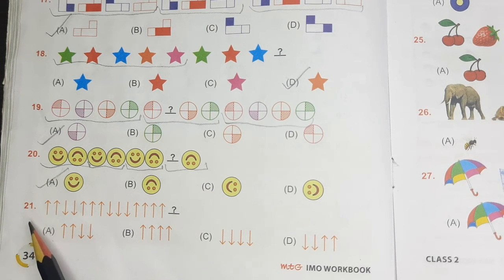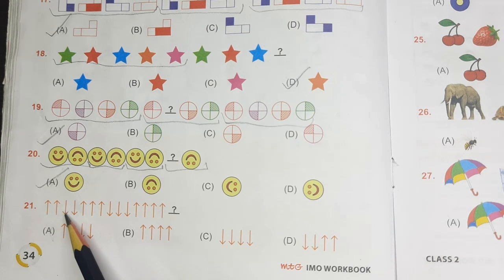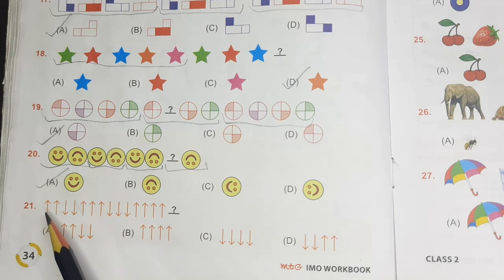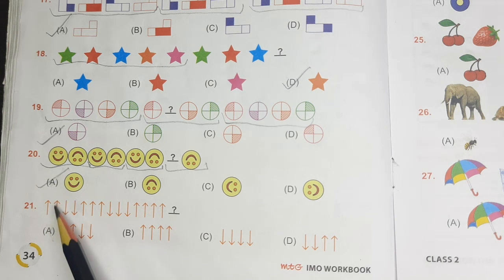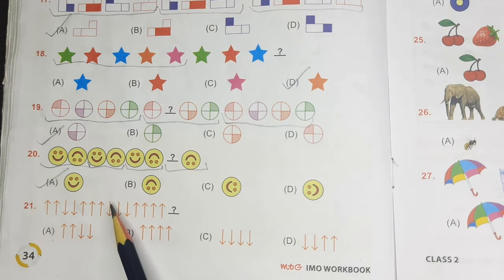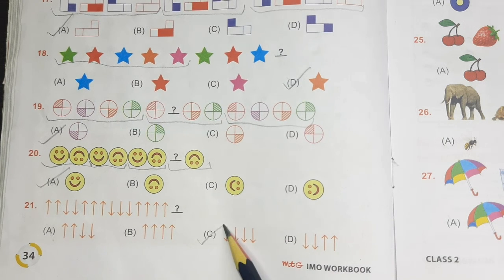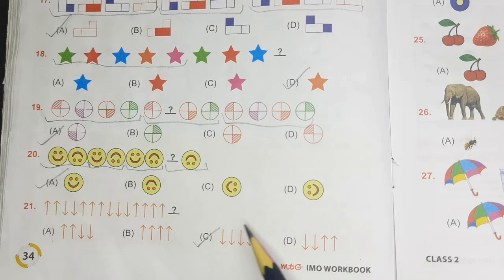Let us look at question number 21. There are a couple of arrows given. Upward arrow, downward arrow, but how many? 2, 2. Then upward arrow, but how many? 3. And again 3 arrows downward. So which means the pattern is 2 arrows upward downward, 3 arrows upward downward. Now which will be 4 arrows upward and downward. So downward arrows are not given. Where do you find them? Over here, which is option C. So this will be the answer to this question.